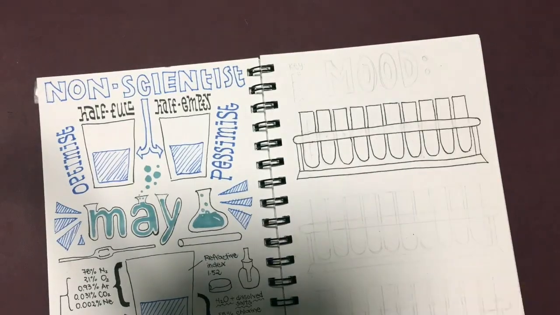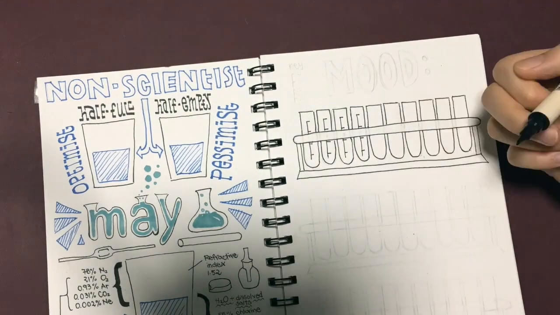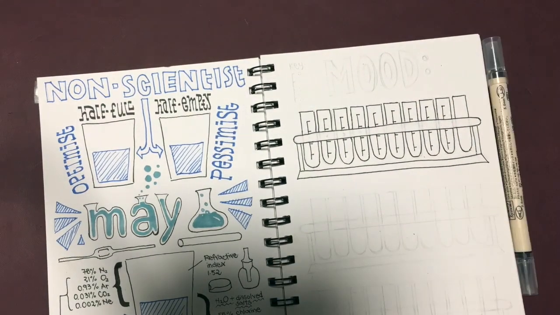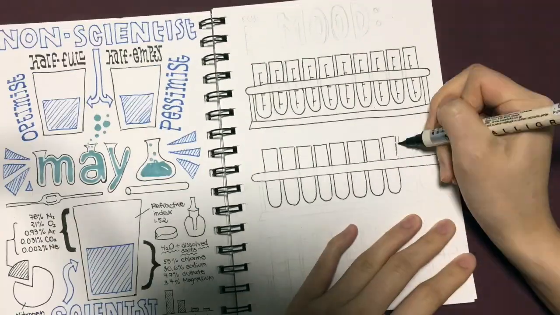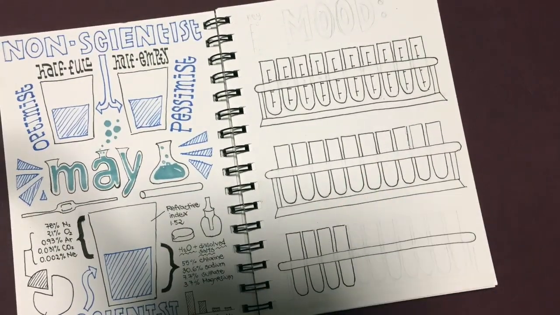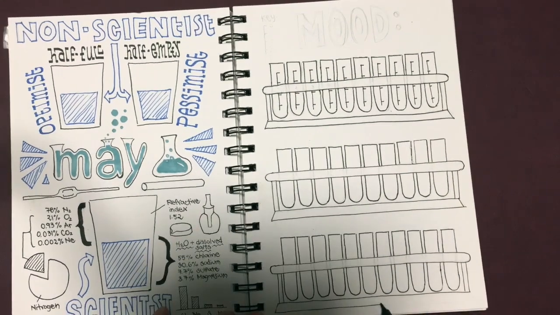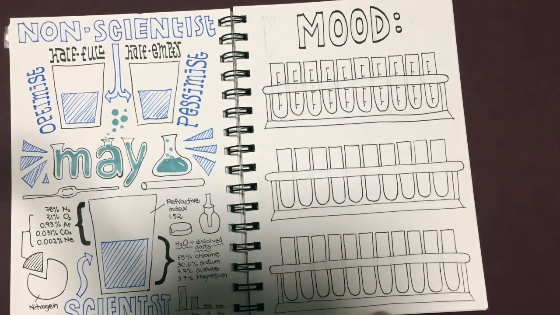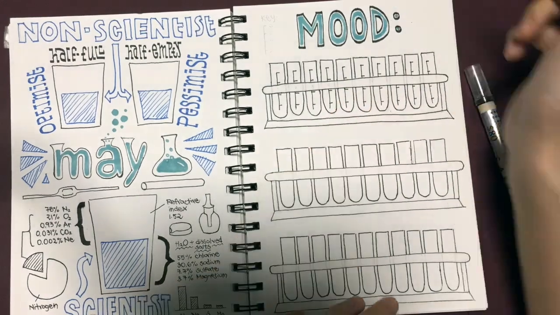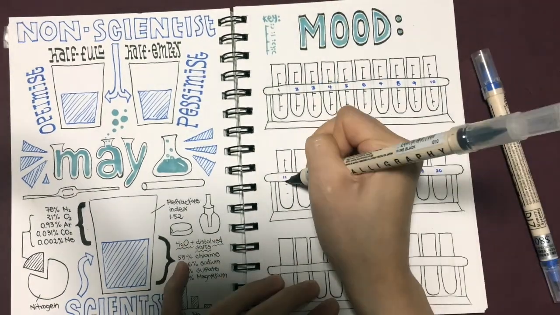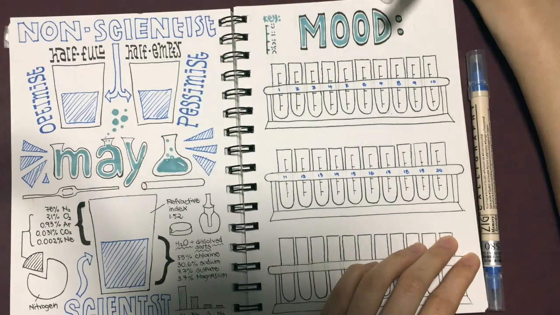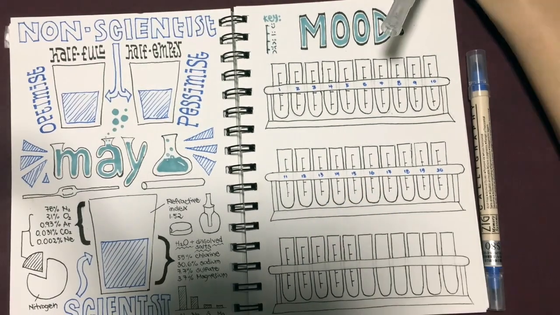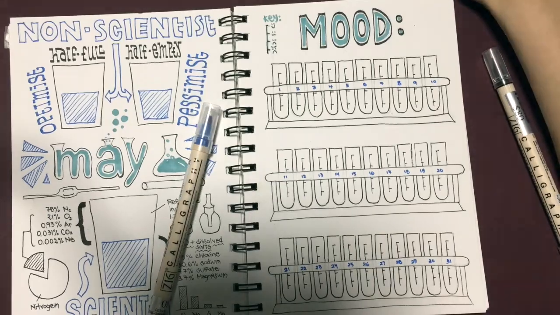bullet journal setup. To go from a science theme to a more chemistry specific theme, I decided to write May out in the style of test tube / reaction flask font, and also drew a conical flask right next to the word May. For the mood tracker, I just drew 31 test tubes. I'll then be able to fill out what mood I'm having each day by coloring in the test tube according to the key in the upper left corner. So the better my mood on the day, the higher the liquid in the test tube will be filled.